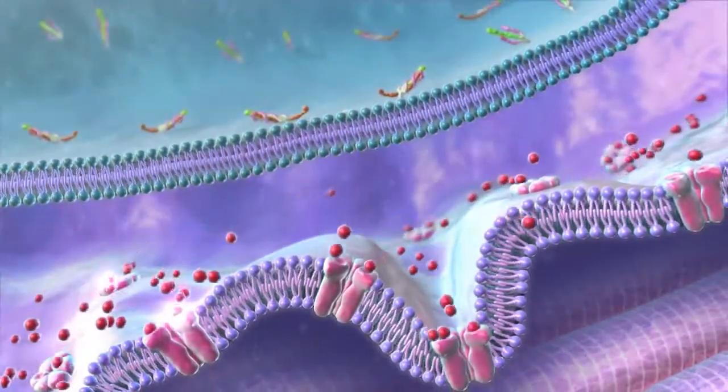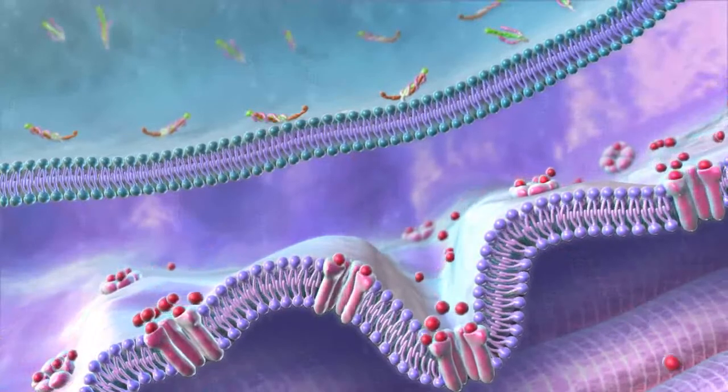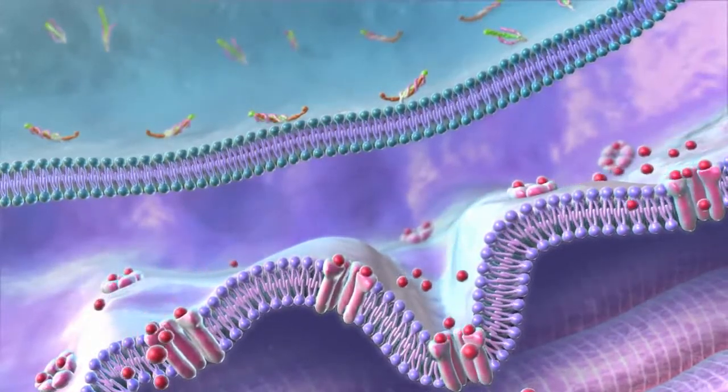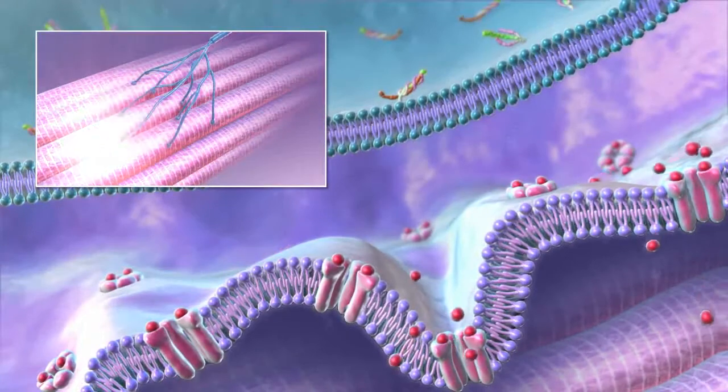Acetylcholine then binds to acetylcholine receptors on the plasma membrane of the muscle cell, with subsequent depolarization and muscular contraction.